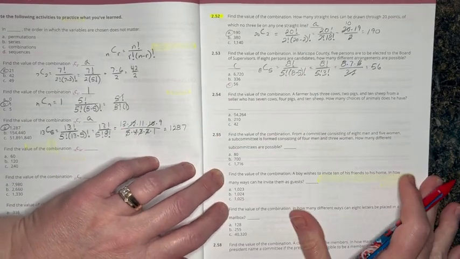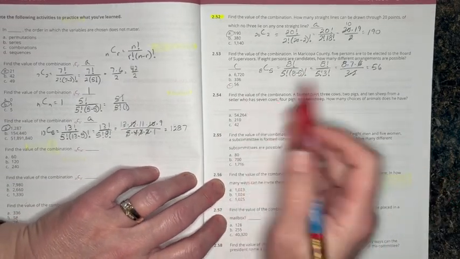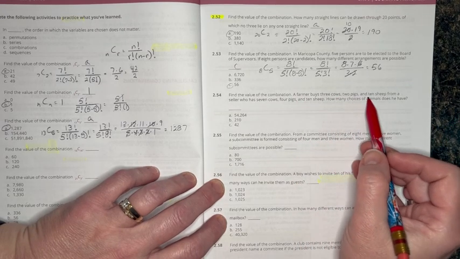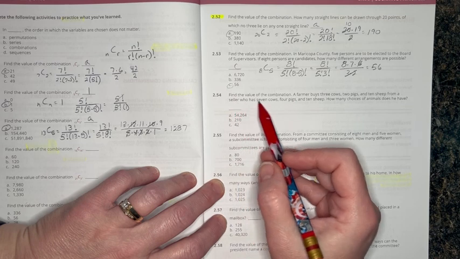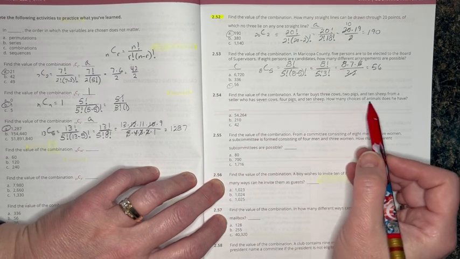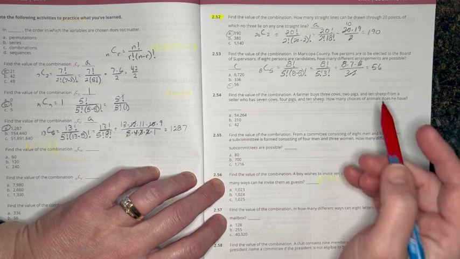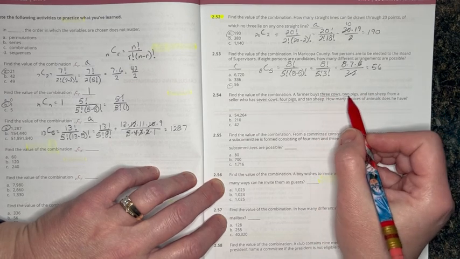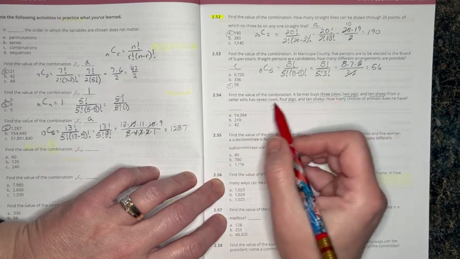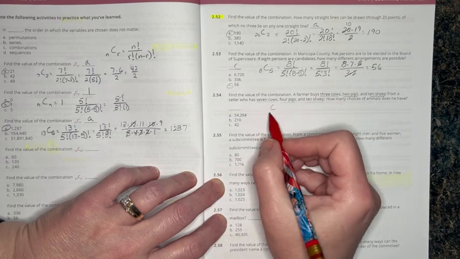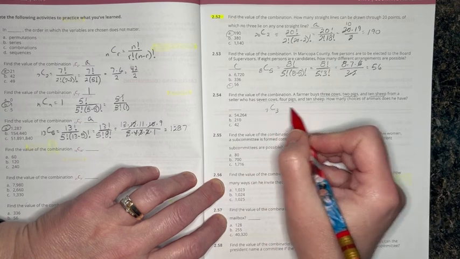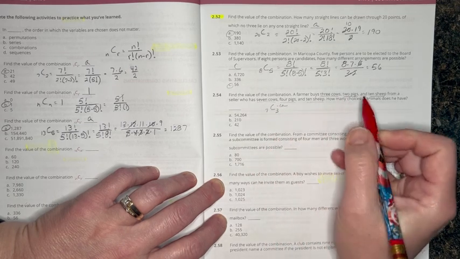All right, let's do one more of these together. Find the value of the combination. Number 54, a farmer buys 3 cows, 2 pigs, and 10 sheep from a seller who has 7 cows, 4 pigs, and 10 sheep. How many choices of animal does he have? Okay, so he's buying 3 cows, 2 pigs, 10 sheep. The combination here of our cows is there are 7 available. He's taking 3 at a time. This is cow. I don't want to get them mixed up.